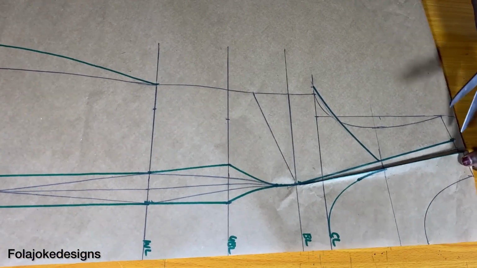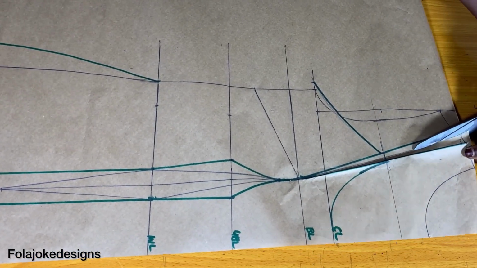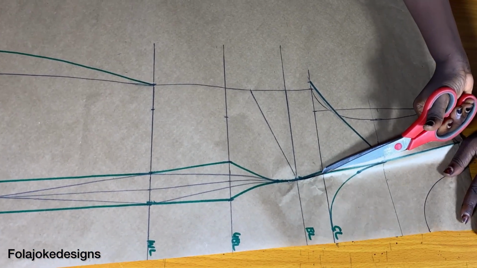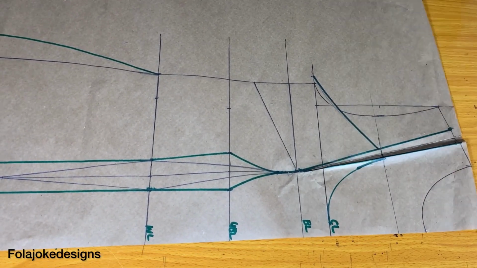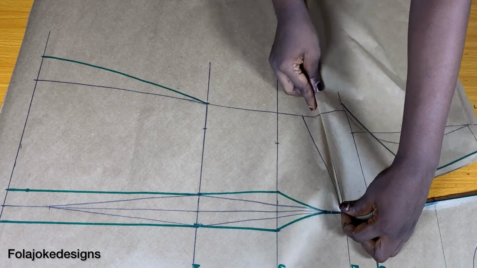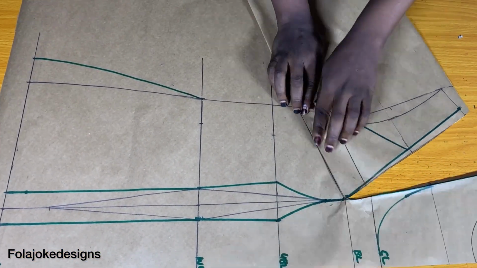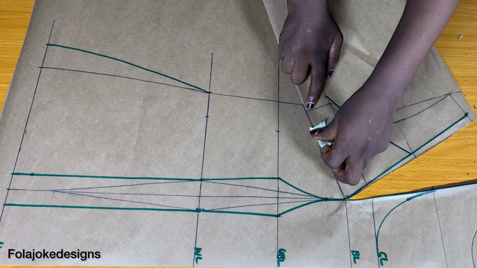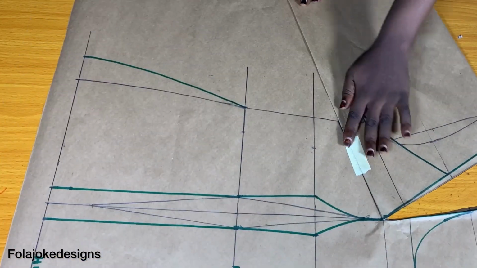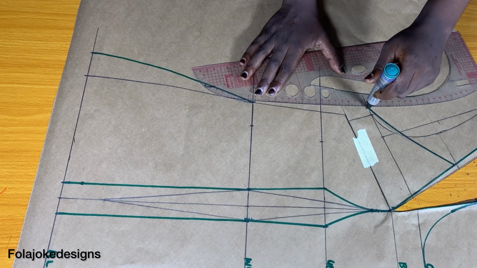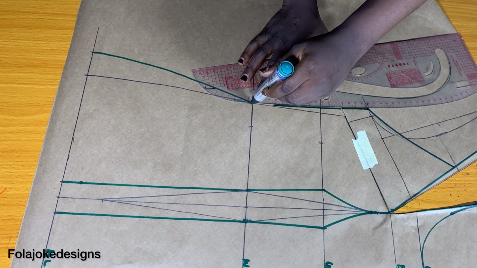The next thing to do is to close my underarm dart. To do that, I'm going to cut through the shoulder line. Just look at where I'm doing. The first line I drew, which I used to divide my shoulder into 2, I'm just cutting through that. This will enable me to close my side dart. After I'm done closing my side dart, you can see that the side is not equal again, so I'm going to reshape it and connect it to the waistline.